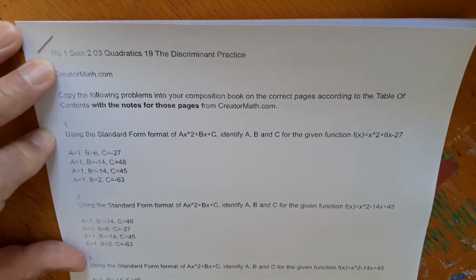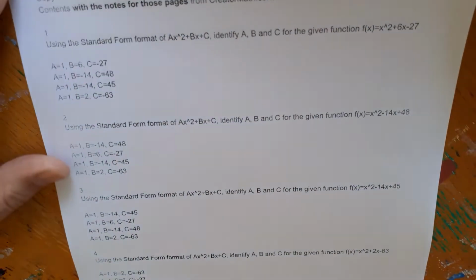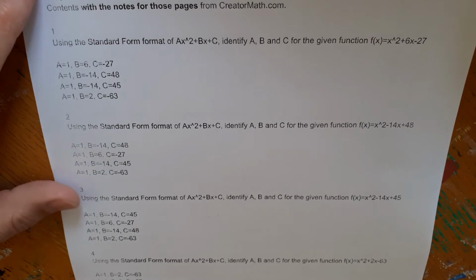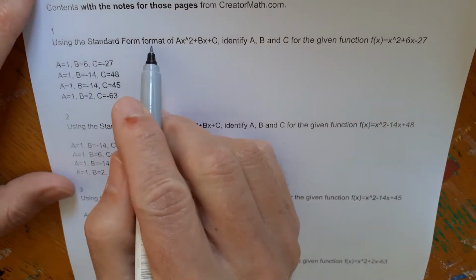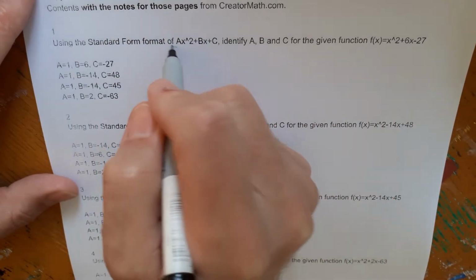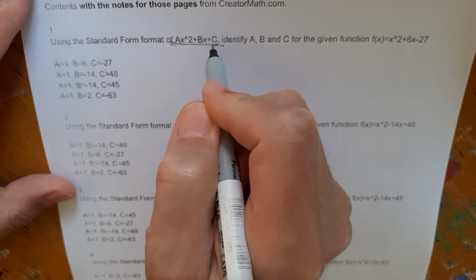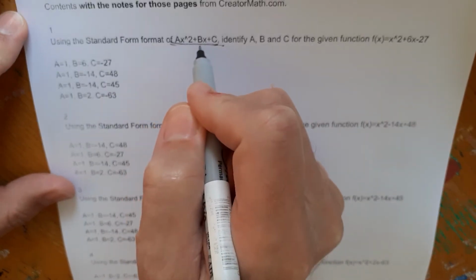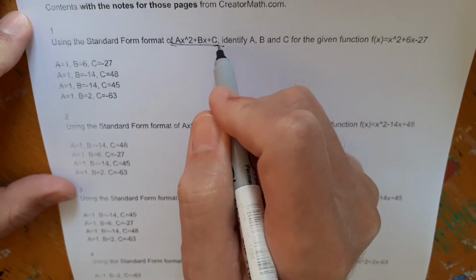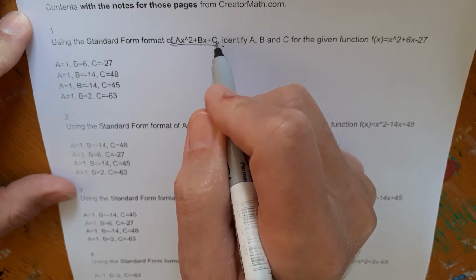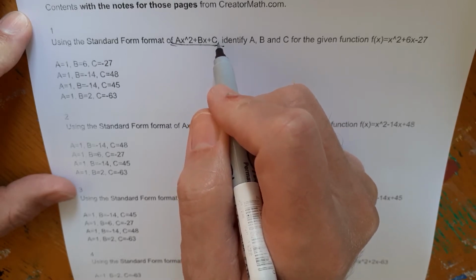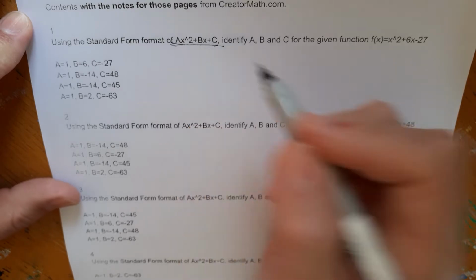Let's see what we got for the problems and see if we can do some of these. All right. So here's the first one using the standard form format. So ax squared plus bx plus c. This is the standard form of the quadratic formula. Not formula, but in this case could be an expression. And once we put it equal to 0 when we find the roots, then it becomes an equation.